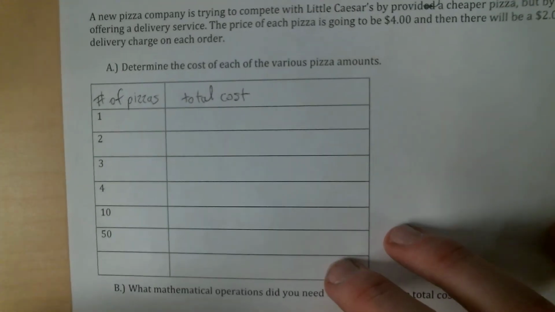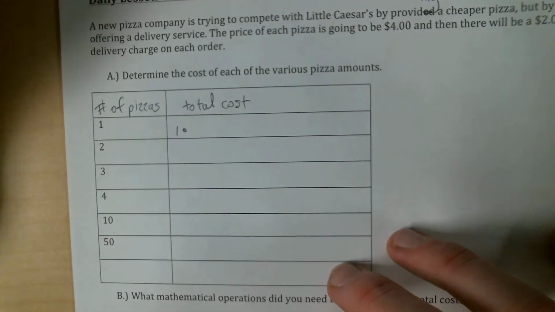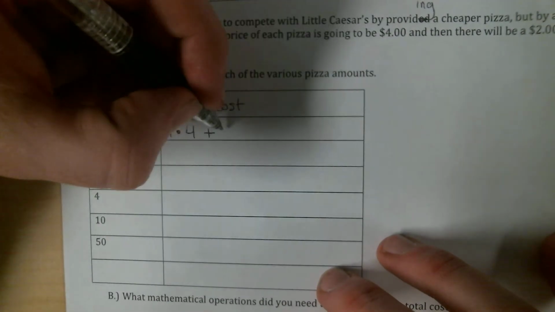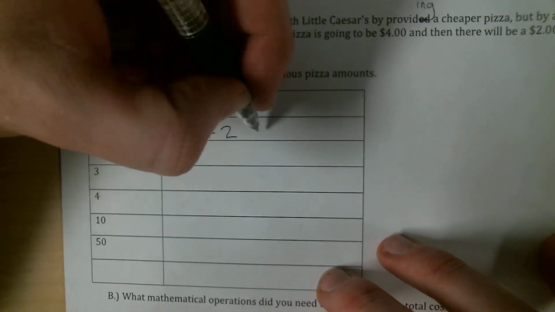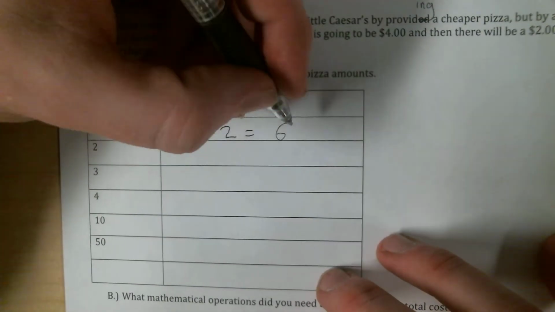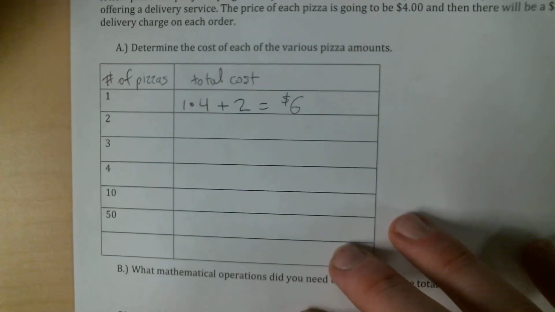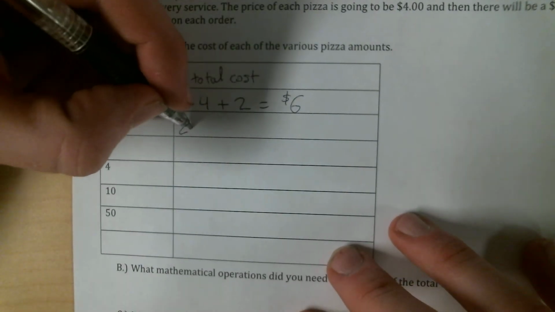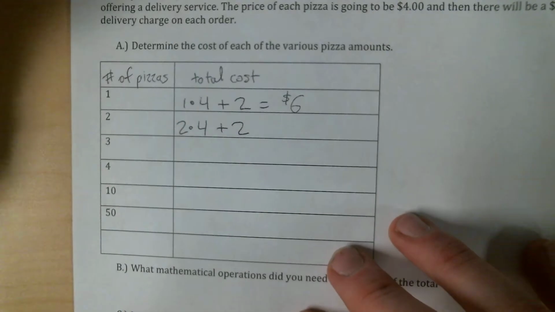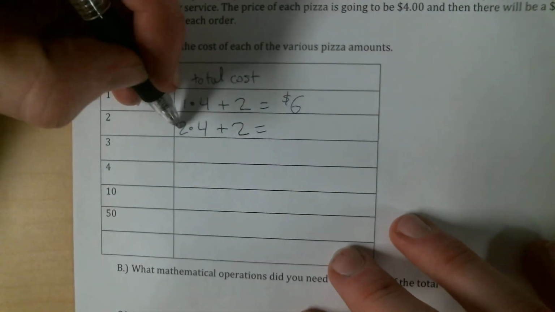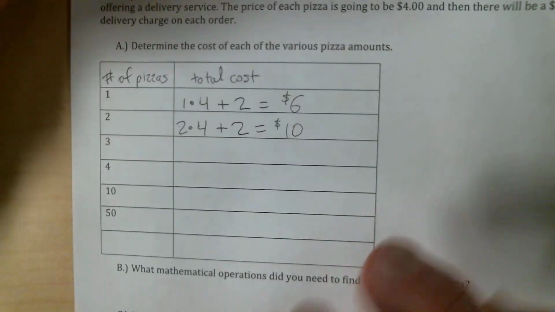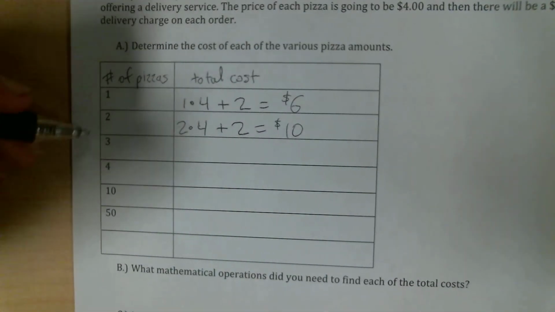So let's think about one pizza. I'm going to take 1 times how much is each pizza? Each pizza is $4, but then I need to add on a $2 service or delivery charge. So obviously one pizza is going to cost you 4 times 1 is 4, plus 2 is 6 is your total cost. What about 2 pizzas? Well, 2 pizzas is going to cost you $4 each, but again, you have to pay this delivery fee of $2. So 2 times 4 is 8. Add 2, $10.